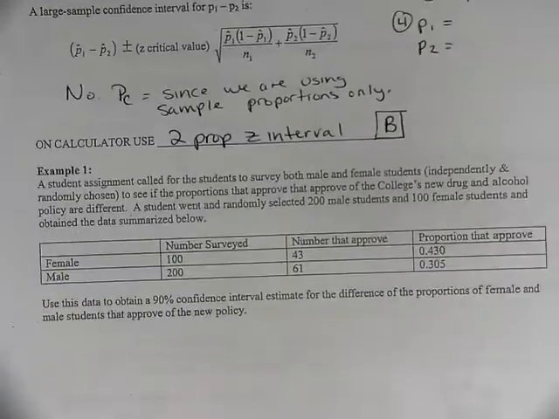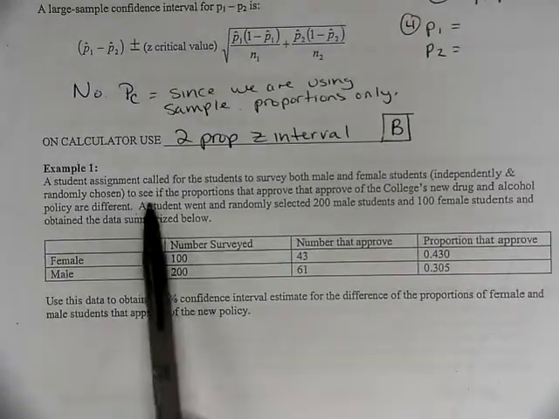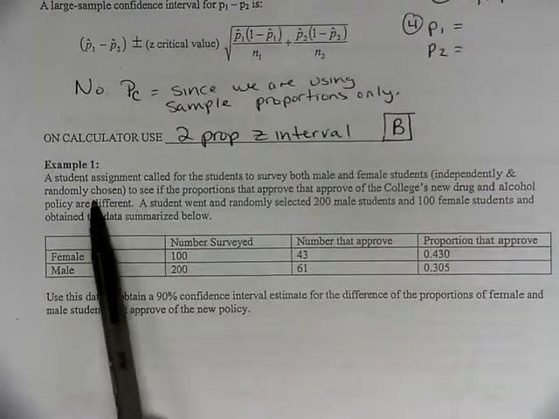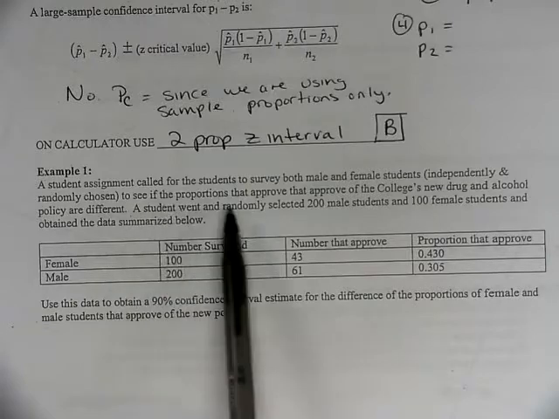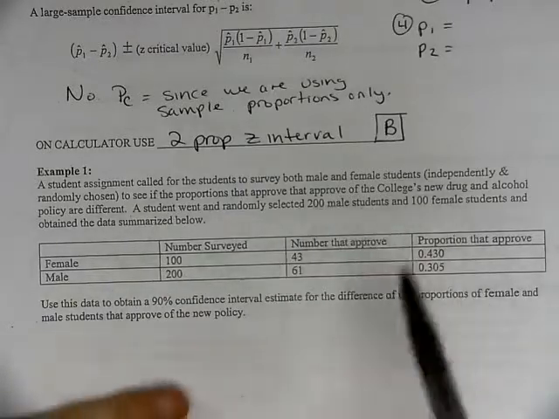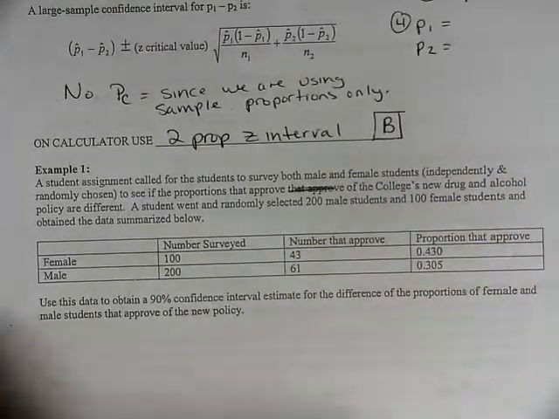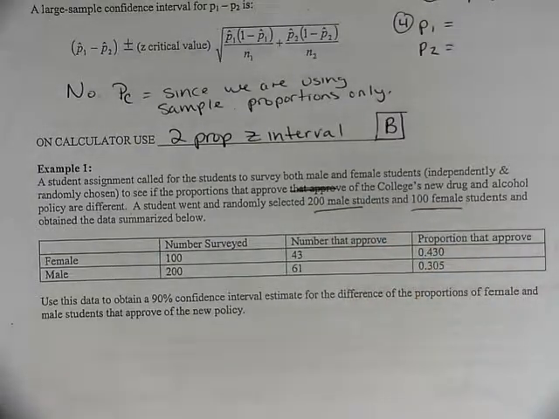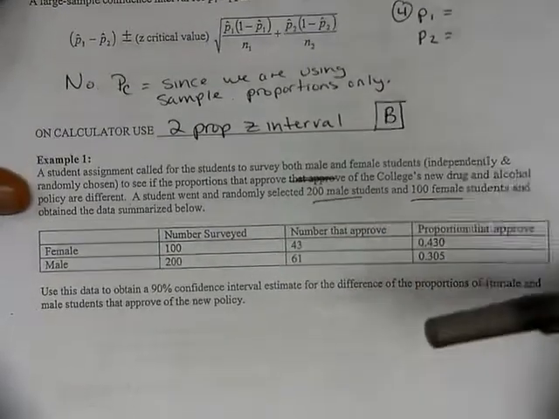So let's try our example. A student assignment called for the students to survey both male and female students, independently and randomly chosen, to see if the proportions that approve, this is a typo, of the college's new drug and alcohol policy are different. A student went and randomly selected 200 male students and 100 female students and obtained the data below.